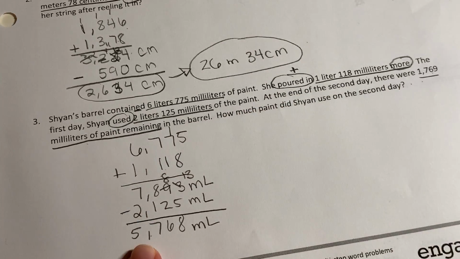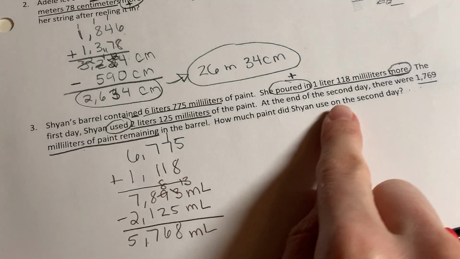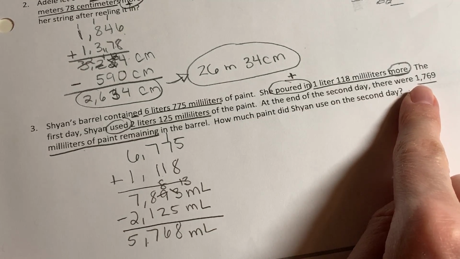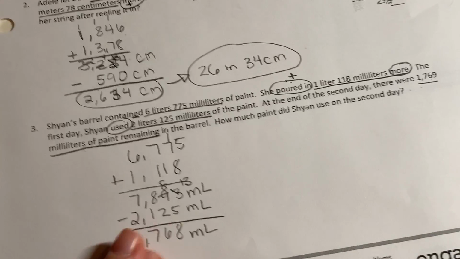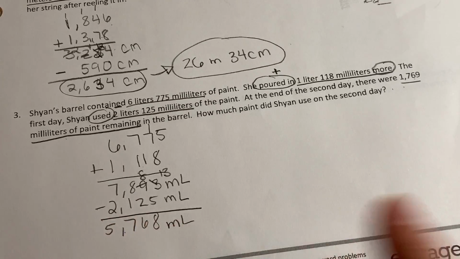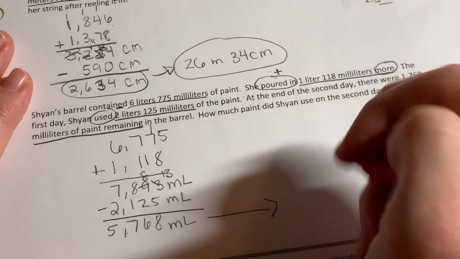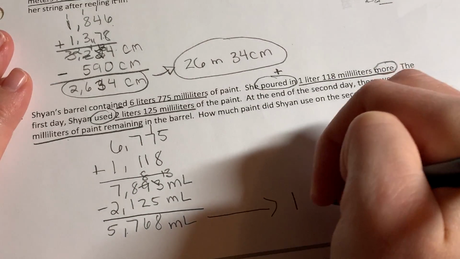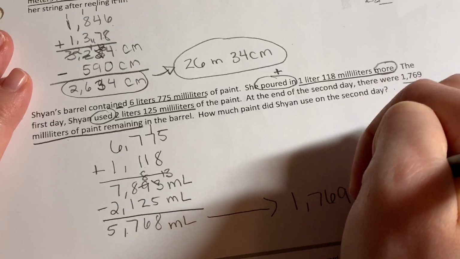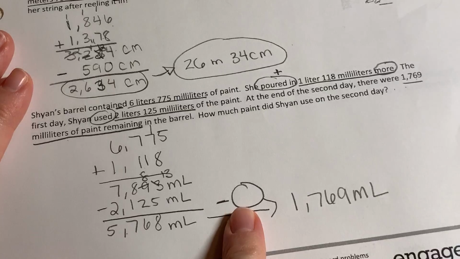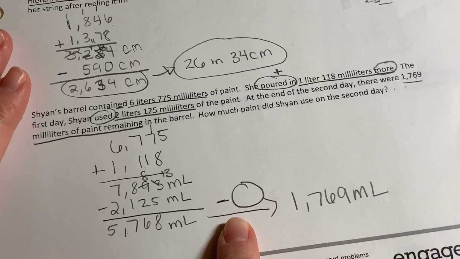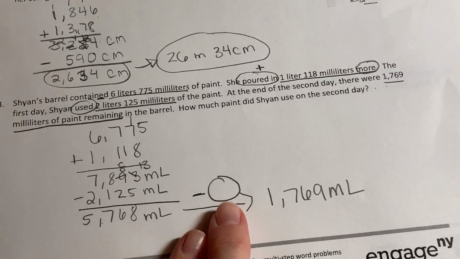And that leaves me with 5,768 milliliters. All right. Now, we know that at the end of the second day, there was 1,769 milliliters. All right, so this is what we started with on the first day. And then somehow we end up with 1,769 milliliters. Well, we need to know how much she used. So this is our mystery number. This is what we need to figure out.